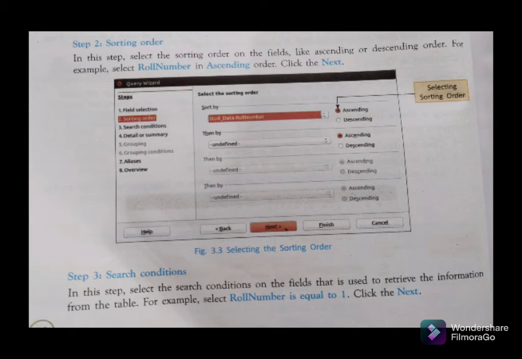The next step is step 3, search conditions. In this step, select the search condition on the field that is used to retrieve the information from the table. You need to select a condition for a field that is used to retrieve the information from the table.